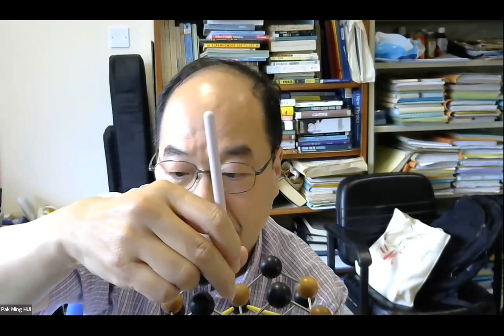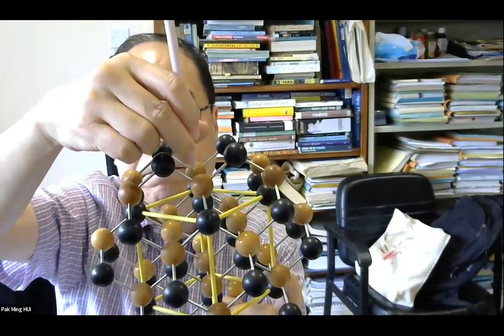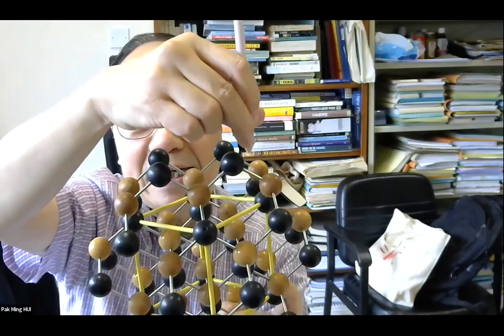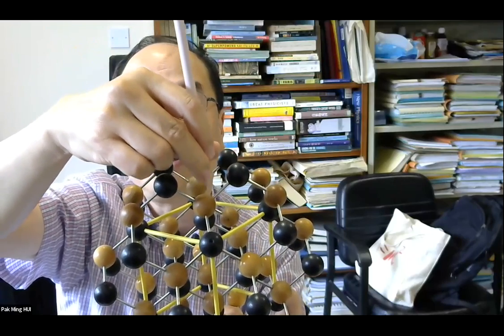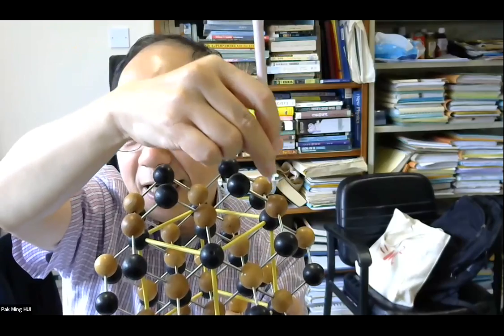So if you can control the current to be a constant, then when you move the tip like this, let me do it again. I'm trying to keep the distance from the atom on the surface a constant, okay?